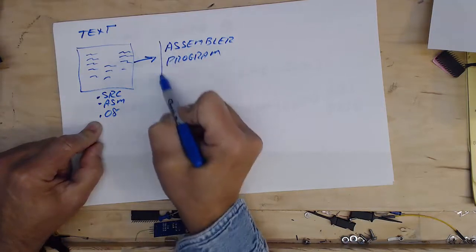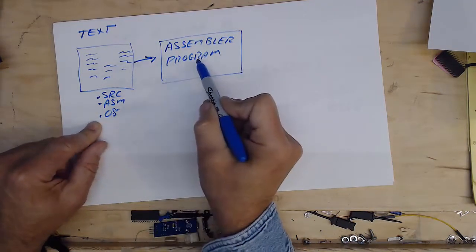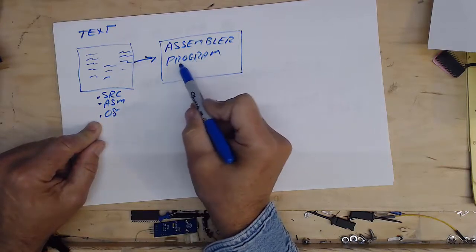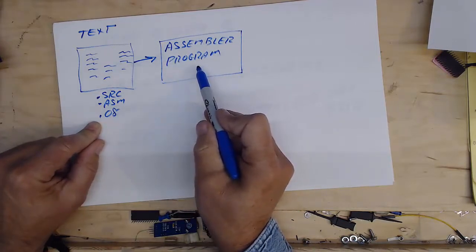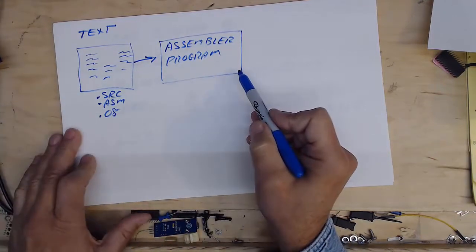So we're going to take that file and put it into an assembler, which is a program that's running on another computer, or if it's a different computer, a different processor, a cross assembler. But at any rate, it's going to be another program that's going to do all the grunt work of taking our symbols and converting that into the machine language.